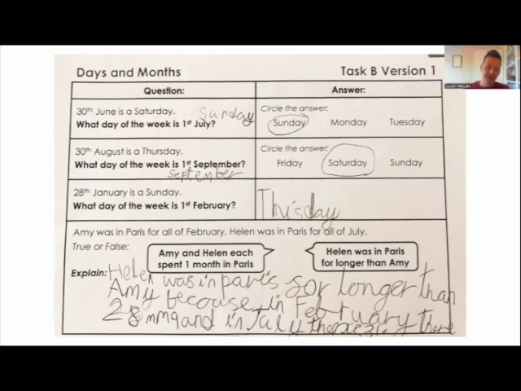And if we get to the last task from task B version 1, we have Amy was in Paris for all of February. Helen was in Paris for all of July. And this is an interesting one, because actually none of the children quite got here initially. They all chose one answer or the other. Amy and Helen each spent 1 month in Paris. Of course, that's true. Helen was in Paris for longer than Amy. Well, of course, that's also true. And wanting to recognize that in this instance, both of those statements are true. Just one example of one of the non-routine challenges.